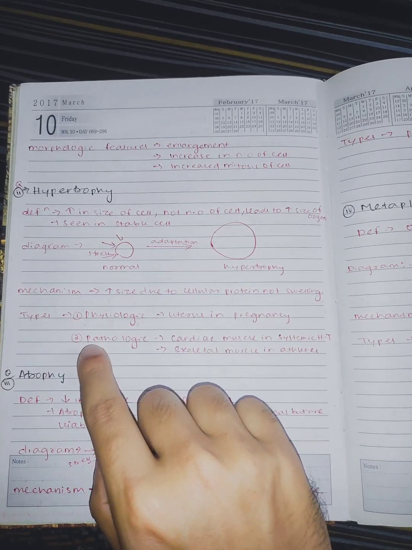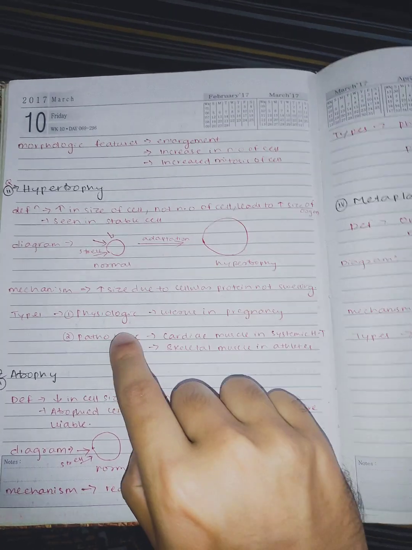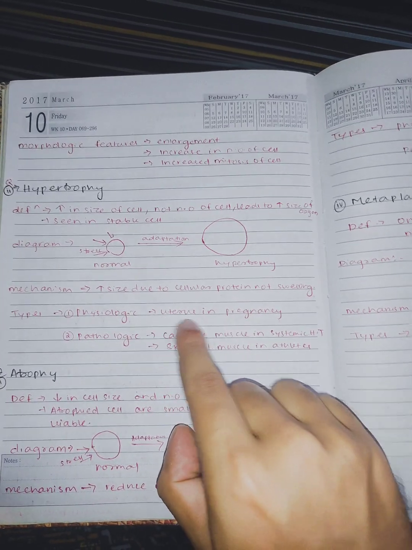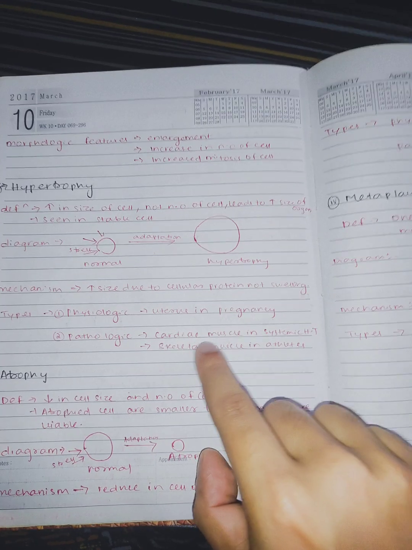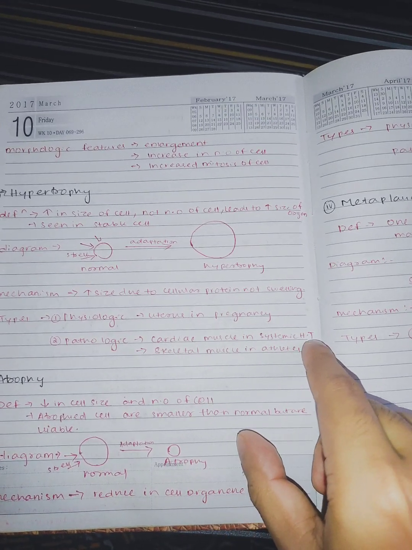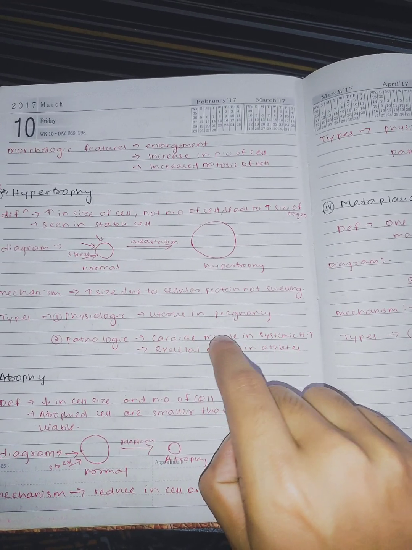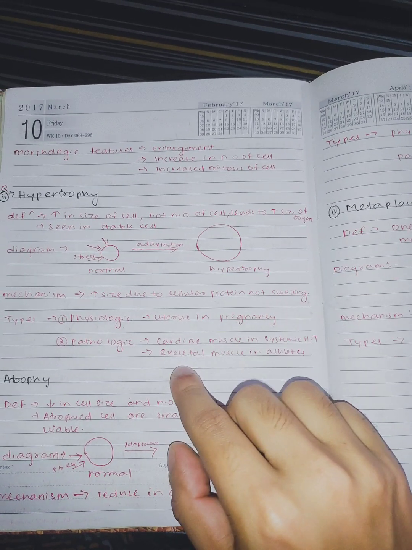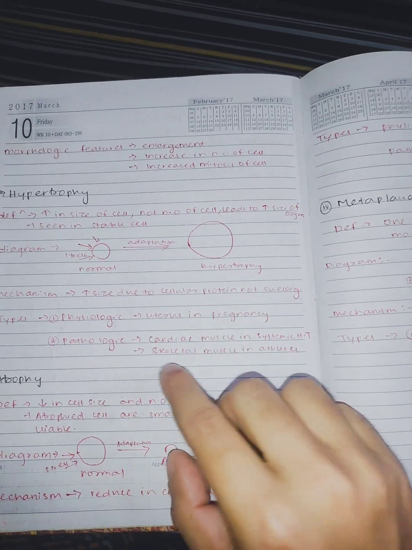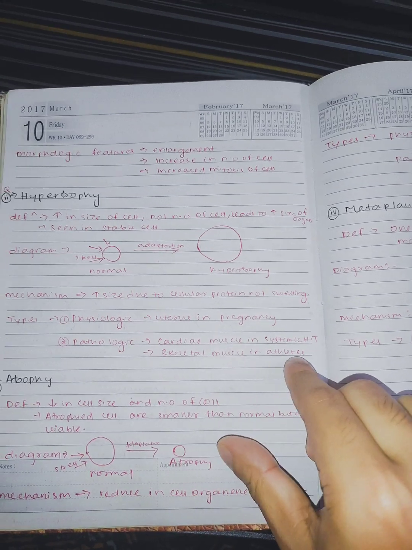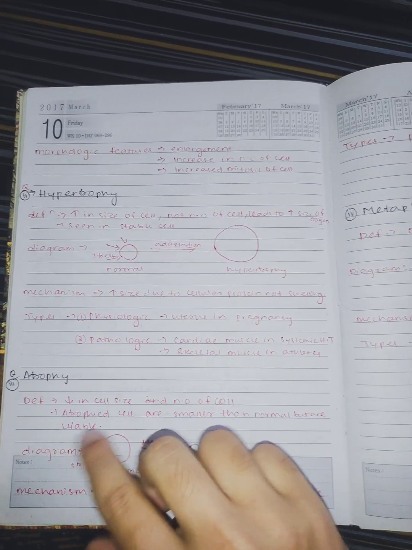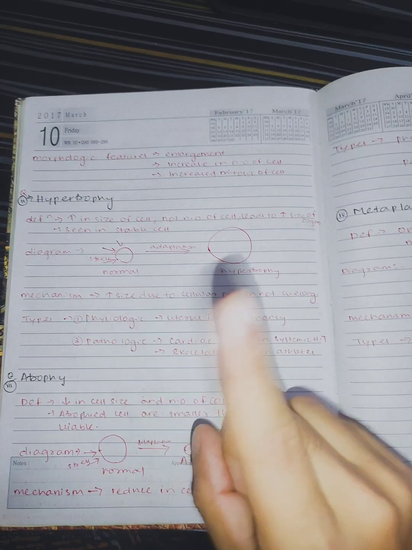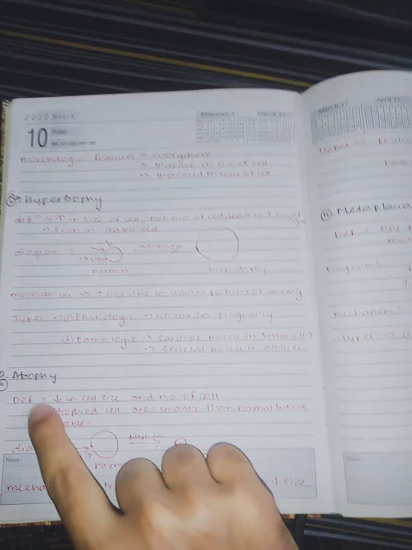The types of hypertrophy are physiologic and pathologic. Physiologic hypertrophy: uterus in pregnancy. And pathologic: cardiac muscle in systemic hypertension. In systemic hypertension, cardiac muscles get enlarged in order to supply the blood. Skeletal muscle in athletes increases due to hypertrophy, increase in size, not number. It's known as hypertrophy.